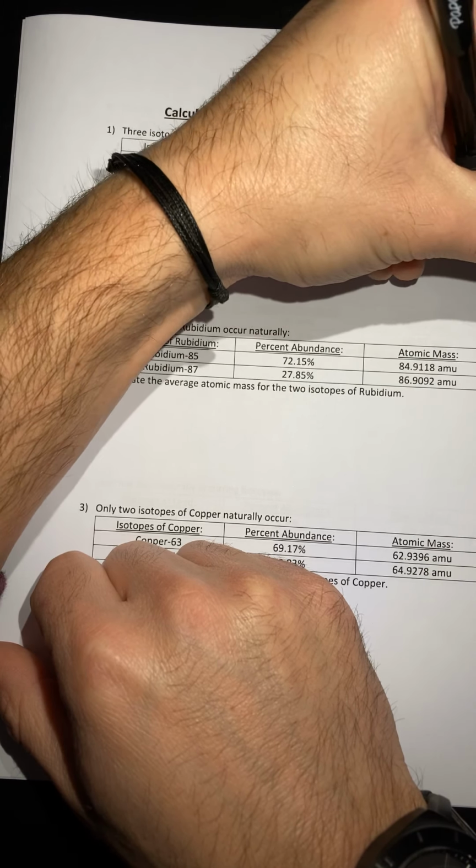And again, another thing that I want you to notice, this is by far our most abundant isotope. So our average should be really close to this, which it is. It's just a little bit above it, which the other two isotopes are higher, so you would probably expect that. But your average should be closest to that.